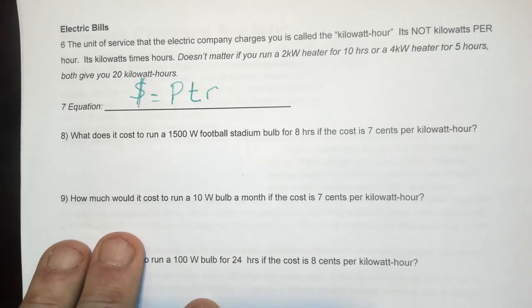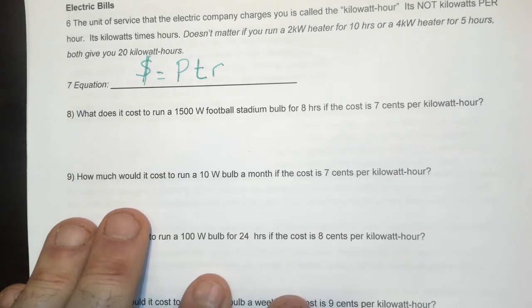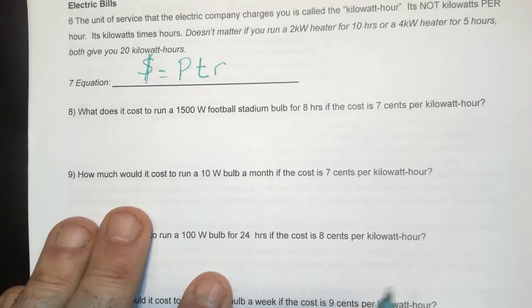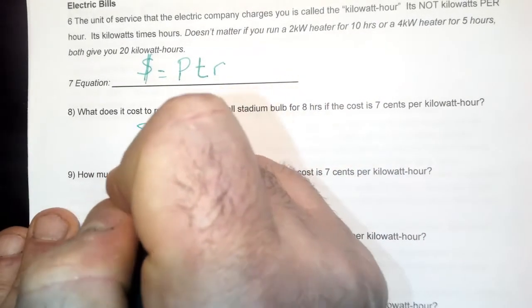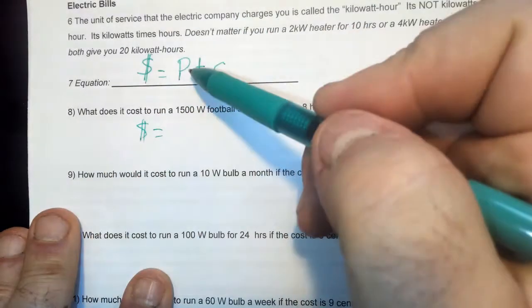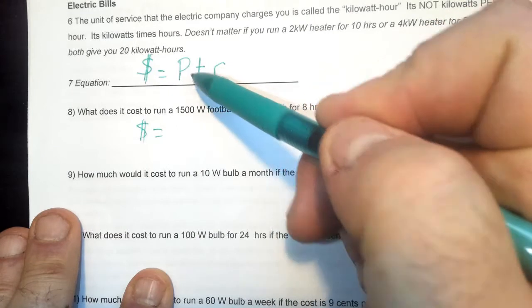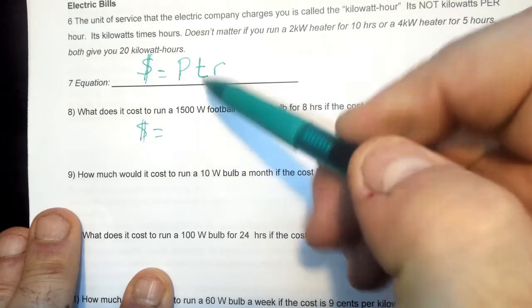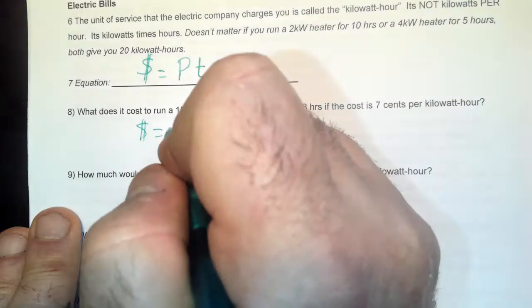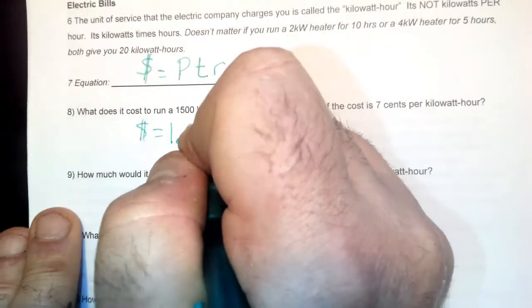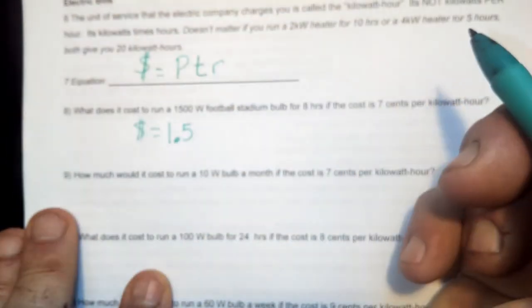What does it cost to run a 1,500 watt football stadium bulb for 8 hours if it costs 7 cents per kilowatt hour? Okay, so $ cost. The first thing we're going to figure out is the power, and that's 1,500 watts, but we have to have that in kilowatts. So we're going to put 1.5 kilowatts. The time is 8 hours, and the rate is 7 cents.